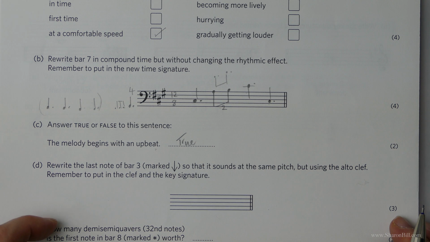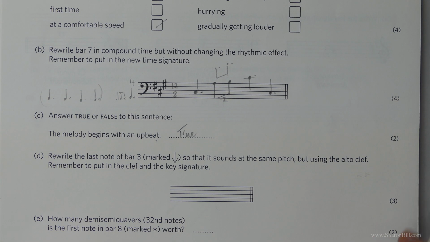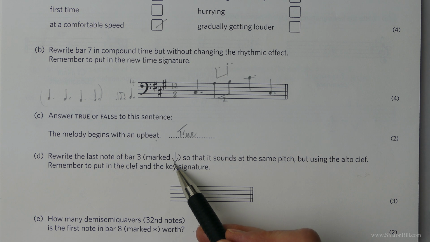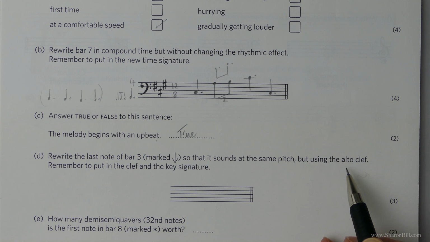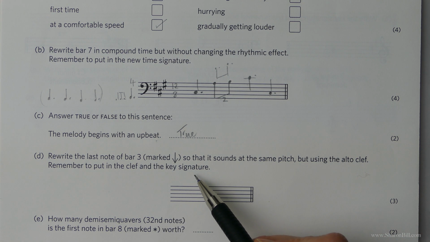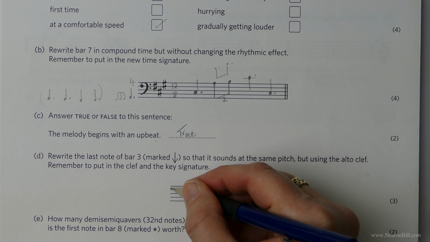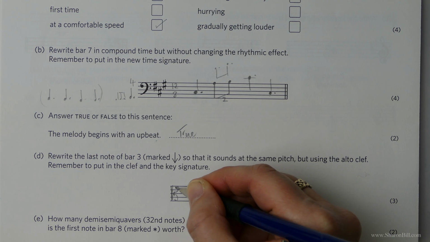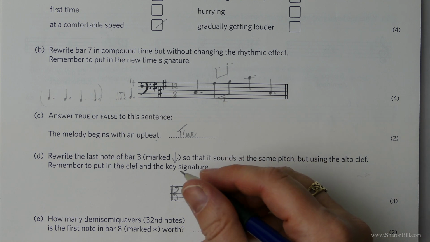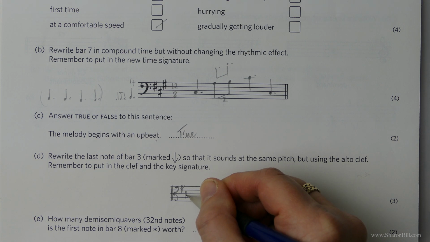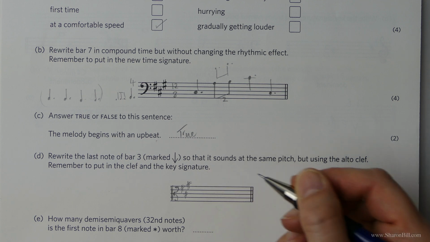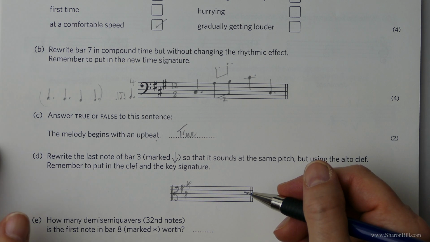And then we are asked to rewrite the last note of bar 3. There's a little arrow, we'll look at that in a second, so that it sounds at the same pitch, but we've got to use the alto clef. So we've got to change the clef and then readjust the key signature position to suit that clef. So then, we need alto clef centered around that middle line, and then the key signature 3 sharps: F sharp, C sharp, G sharp. And then let's see what note we're going to be looking at.